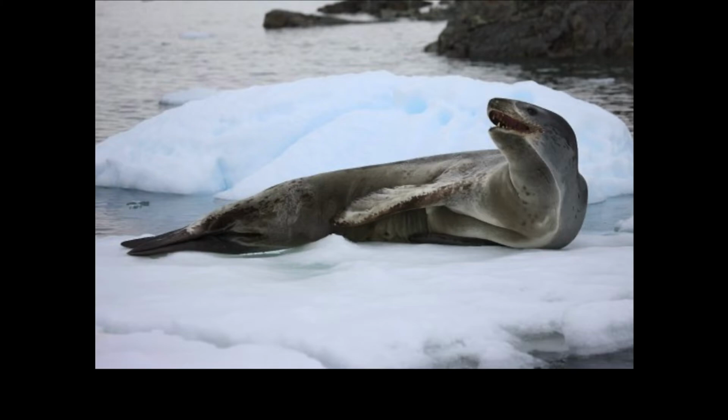This is a leopard seal that, again, you saw in the first image, going after a dead gentoo penguin. They lounge on the ice while they're digesting their penguin breakfast, and then they slip back into the water and spend the rest of the day eating more penguins.